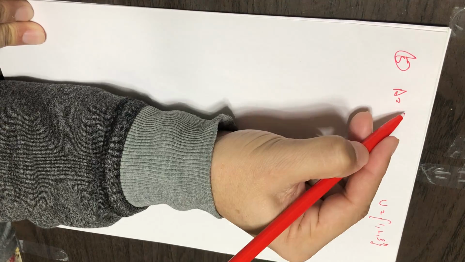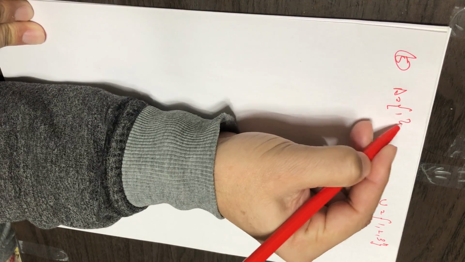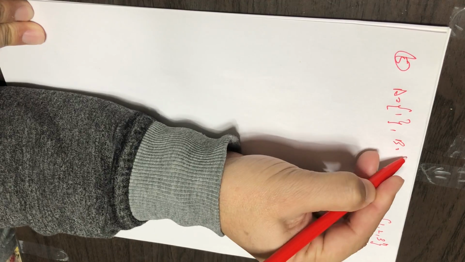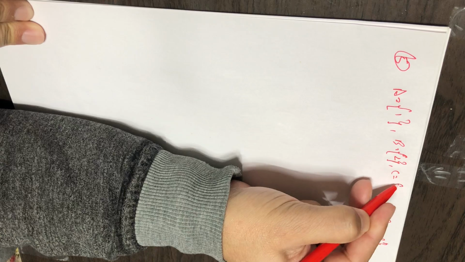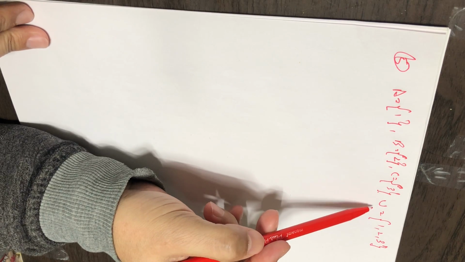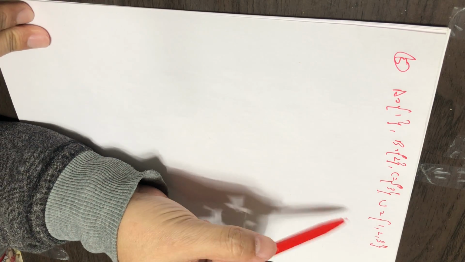A is a subset of this universal set. Let us say that it contains only 1. B consists of 2, and C consists of only 3. From this we can clearly see that A, B, C are subsets of the universal set 1, 2 and 3.